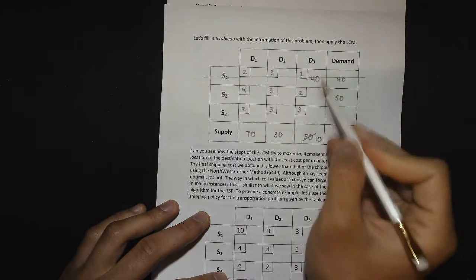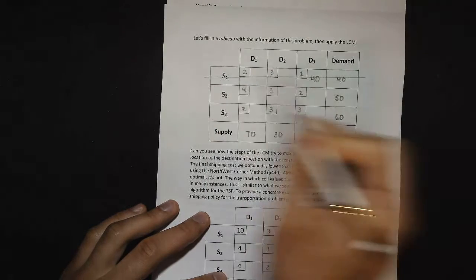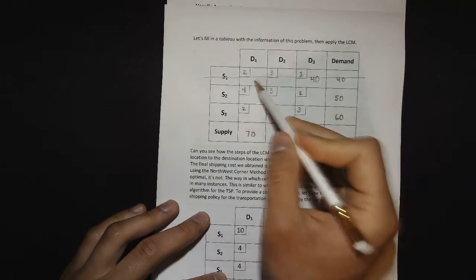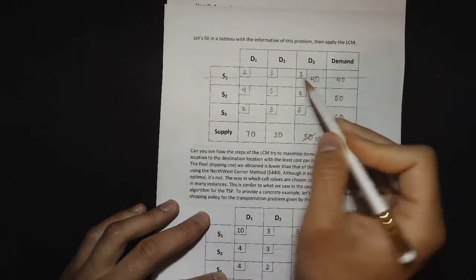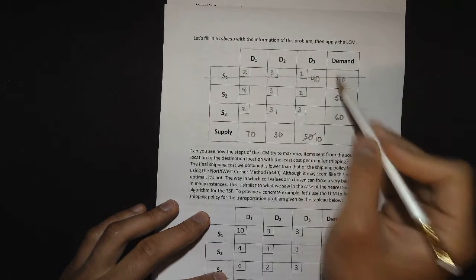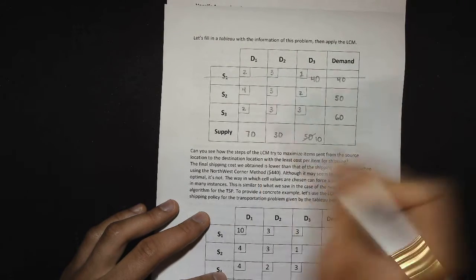It's because we've already satisfied the rim condition for this row, meaning that the sum of the values of the cells in this row equals the demand. So no values need to be placed here and here because we've already satisfied the demand in store 1, so we cross it out.